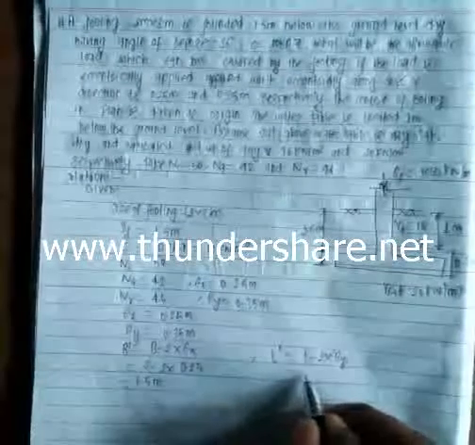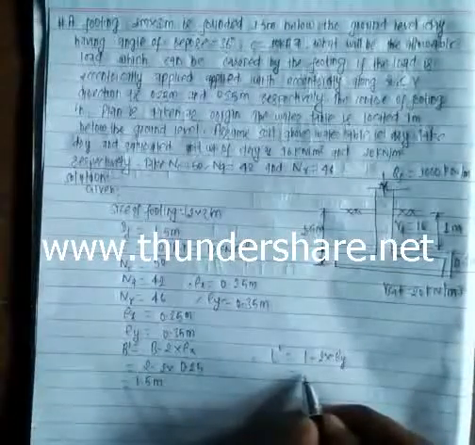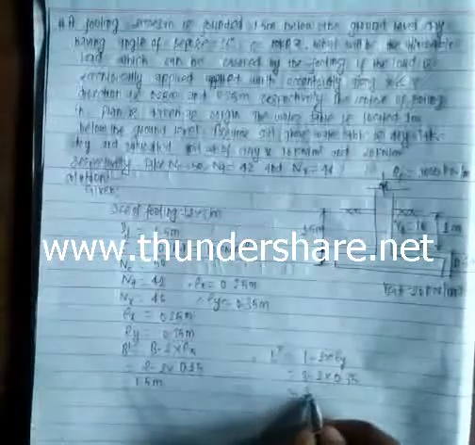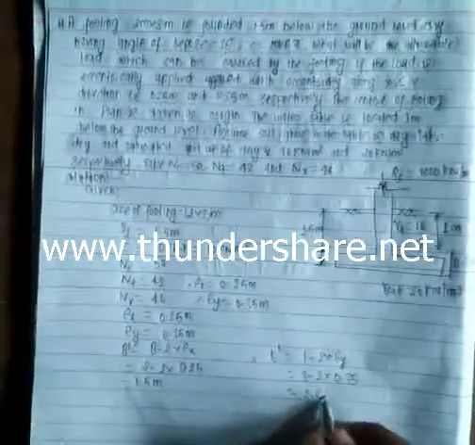Similarly, this gives us the change in length, which is 2.3 meter.